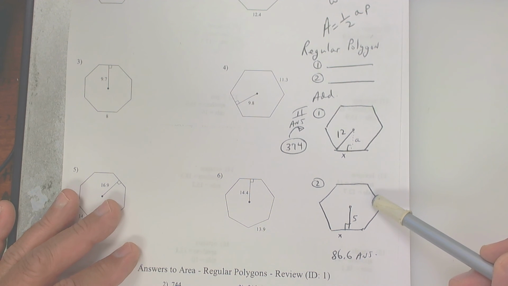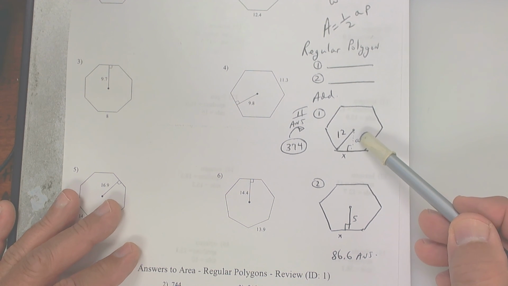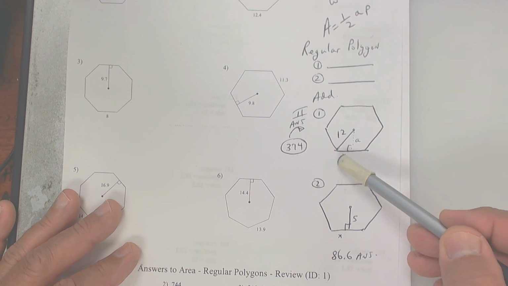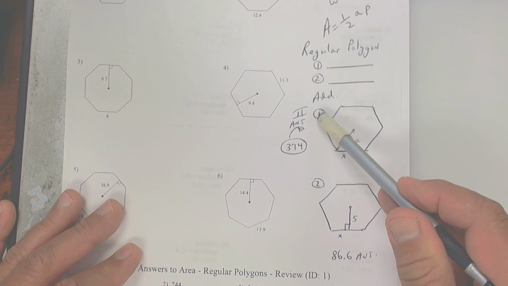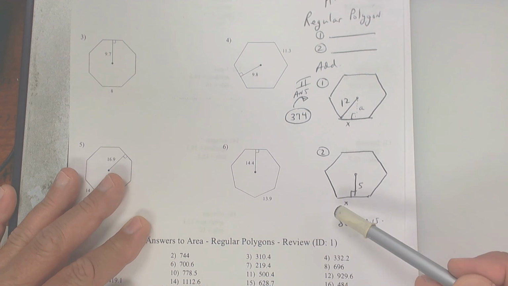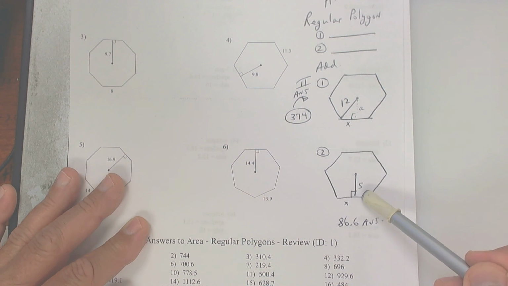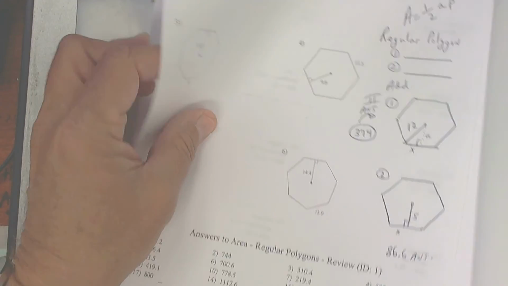Like this one, they give you the radius, but you have to find the apothem, and you have to find x, then you got to double the x, and then you got to multiply by 6 to get the perimeter. This one, they give you the apothem, but you have to find x. Once you find x, you double it and multiply by 6. All right, the answers are at the bottom.